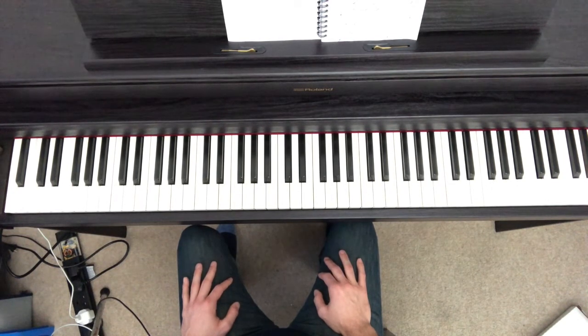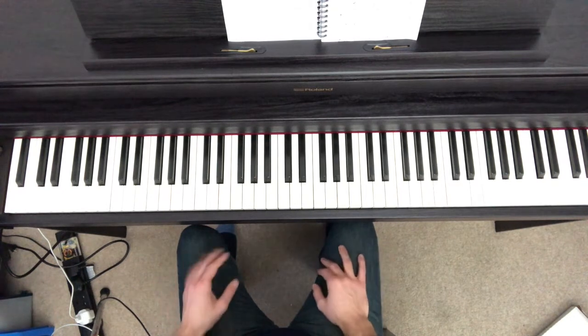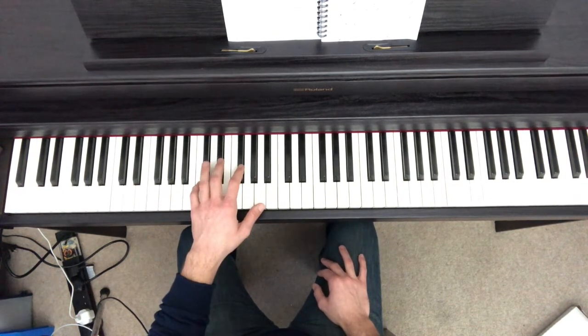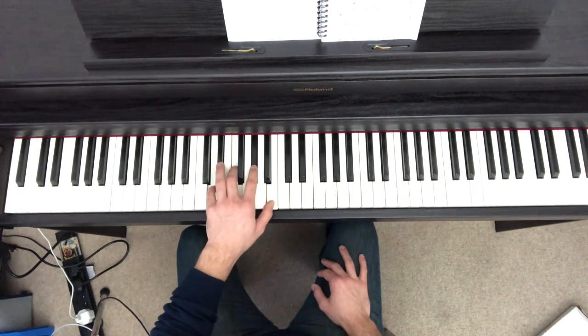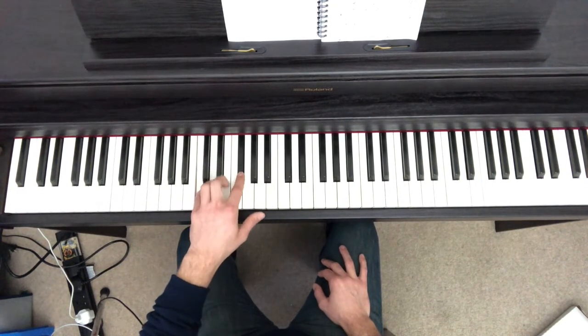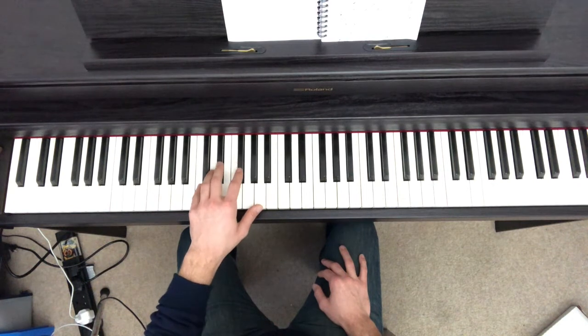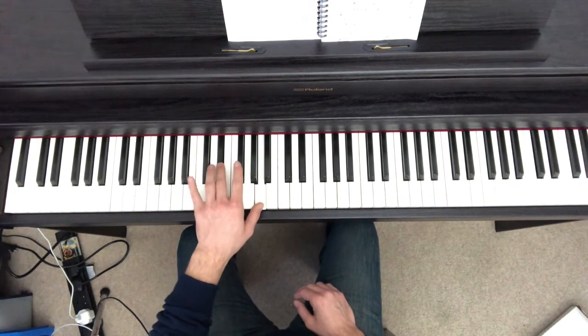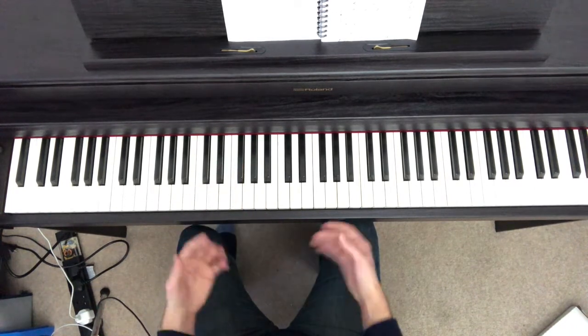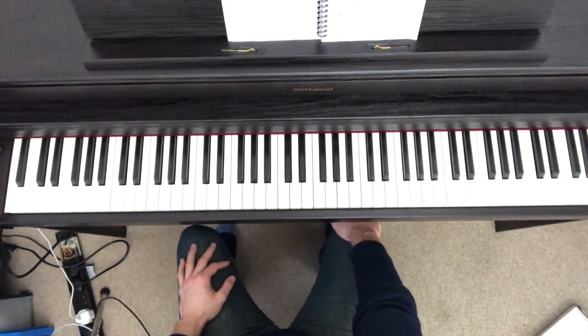Then he says that man and woman have children. These become the three diminished chords. Each one of these diminished chords takes two notes from each whole tone scale. These two come from one whole tone scale, these two come from the other. Each diminished chord is formed the same way.